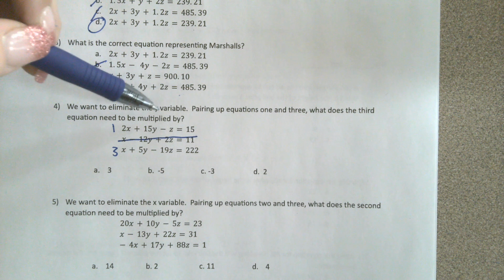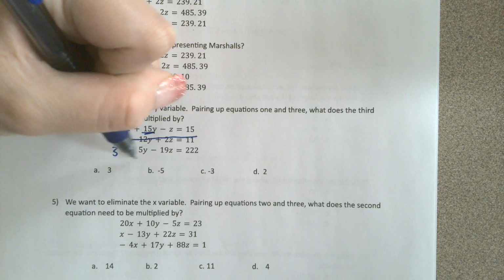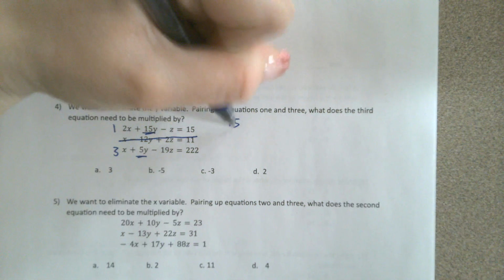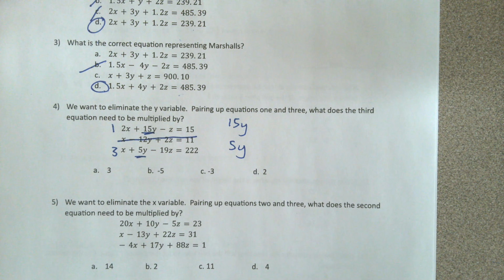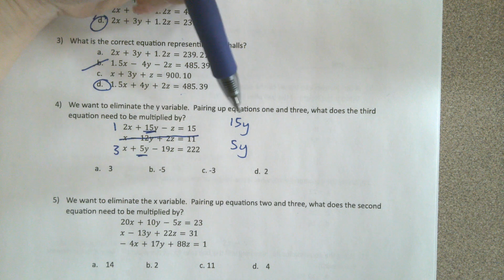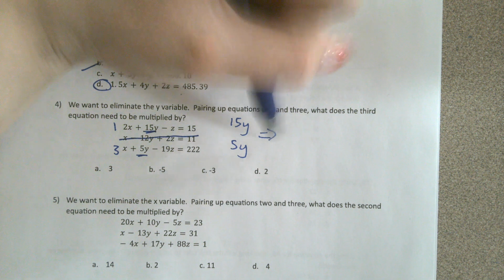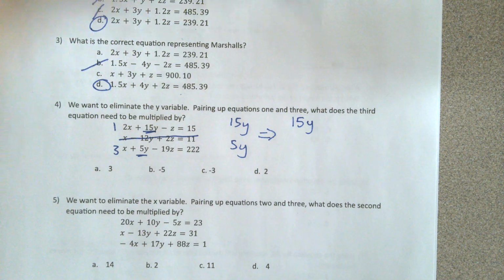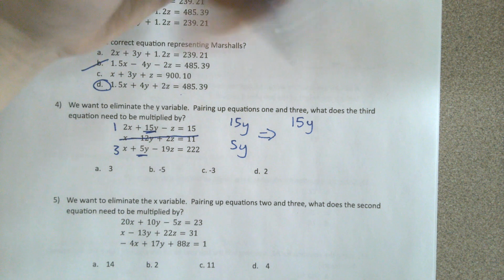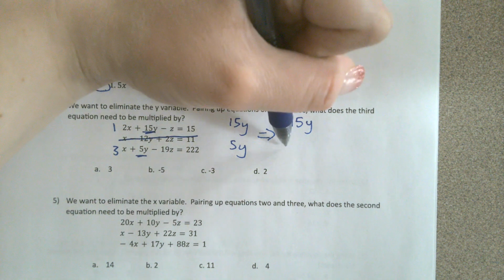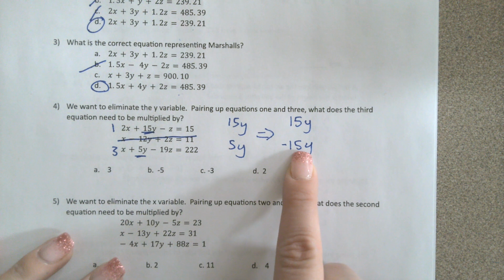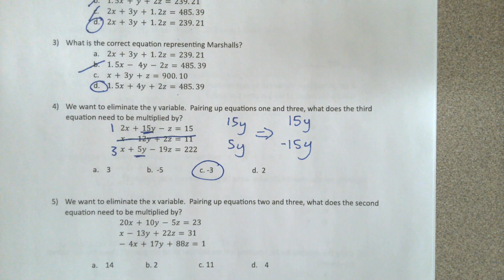And let me backtrack. We want to eliminate Y. So I'm looking to specifically eliminate 15Y and 5Y. Remember, for these to cancel, they have to be the same number, and one of these has to be positive and the other has to be negative. So what I want is, if you can't already tell, I could turn 5 into 15. So I'm not going to change the 15Y. It's going to stay. I want to change this 5Y into a negative 15Y. What would I have to multiply 5 by to get to negative 15? Negative 3. C.